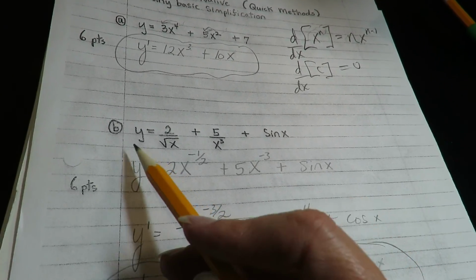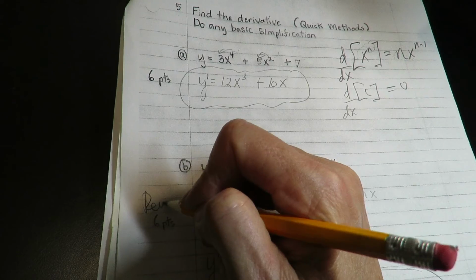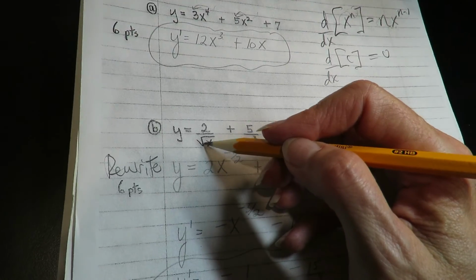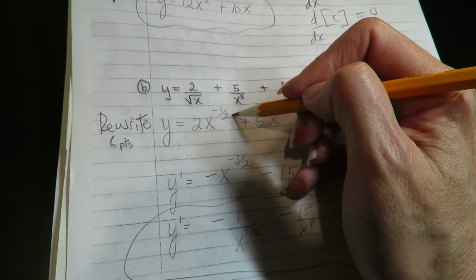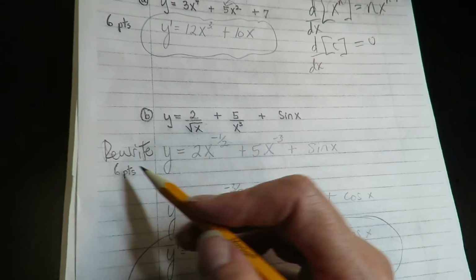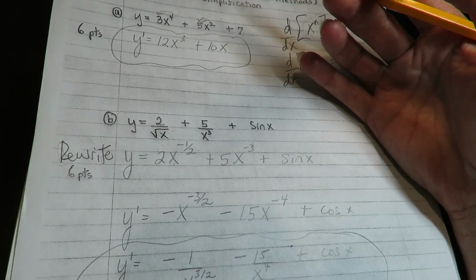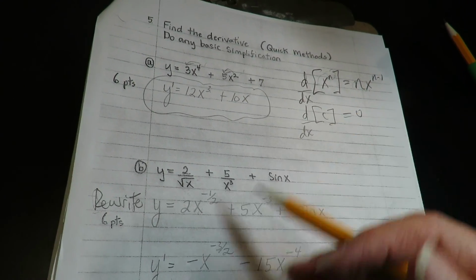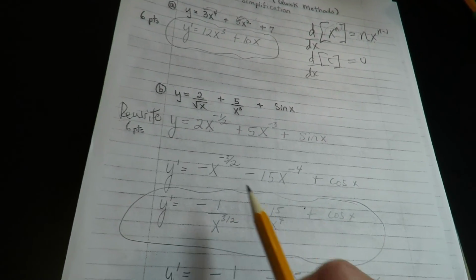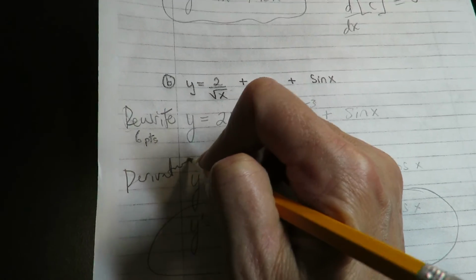I mentioned in lecture that if you have your variables in the denominator, you have to bring it up to the numerator. So for part B, this one was harder to do. The first step was to rewrite. So the square root of x comes up as x to the negative 1/2. The x cubed comes up as x to the negative 3. So the first step, if it's the variables in the denominator, you have to bring it up to the numerator. The power rule only works from the numerator, not fractions, not when the variable's down in the denominator.